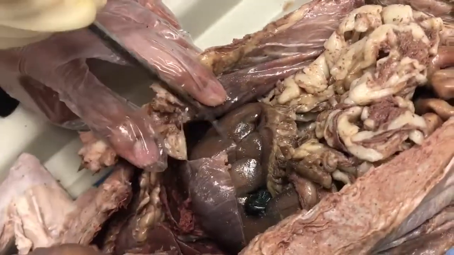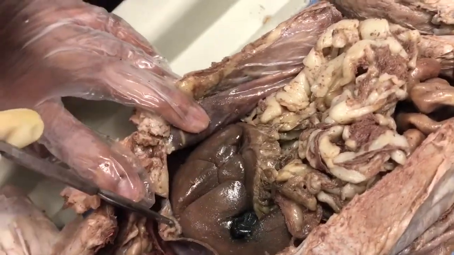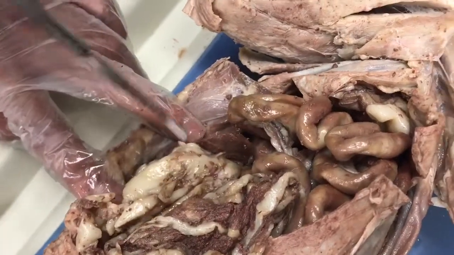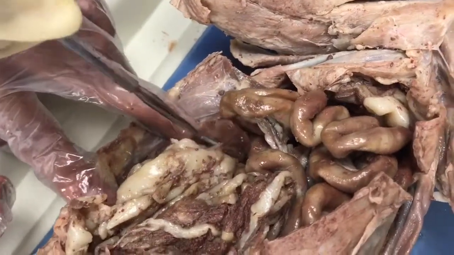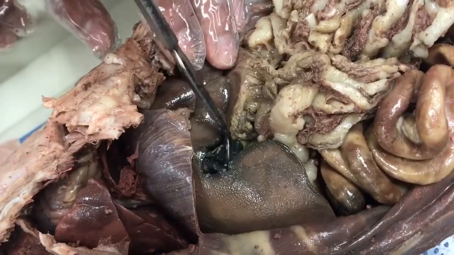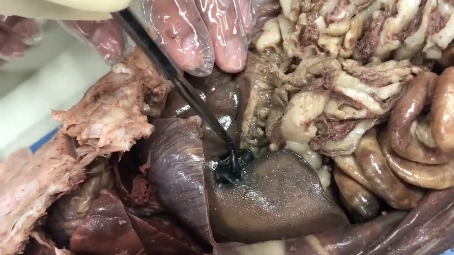Okay, so this is the liver. It's anterior to the stomach, and its function is to produce bile. So this is the pancreas. It's posterior to the omentum, and its function is to produce digestive enzymes in order to break down food. This is the gallbladder. It is inferior to the liver, and its function is to store bile.